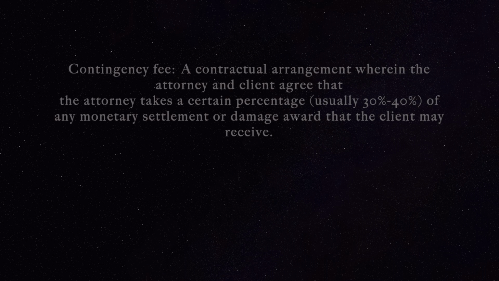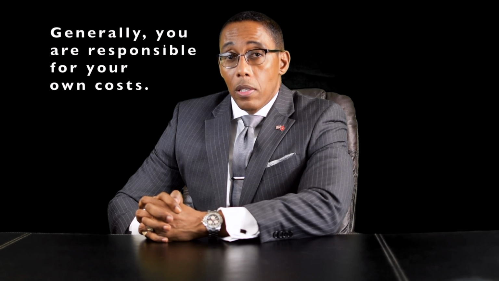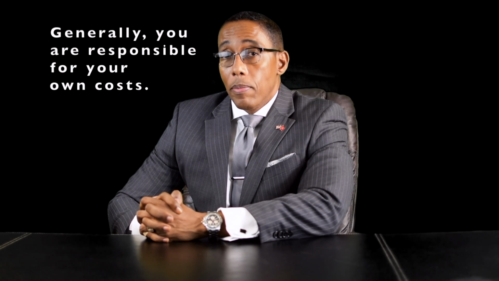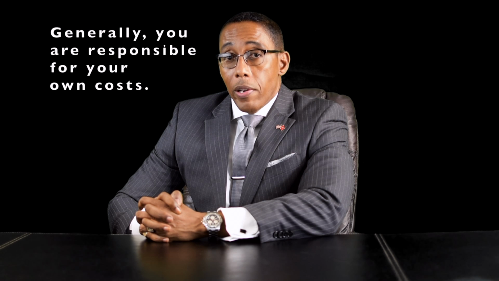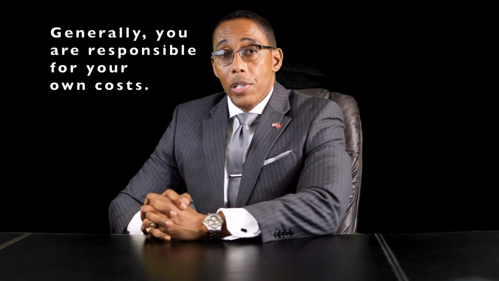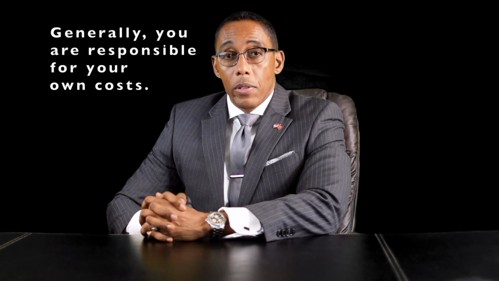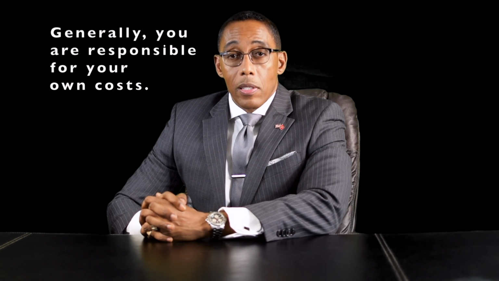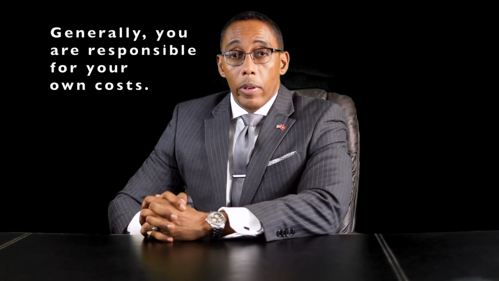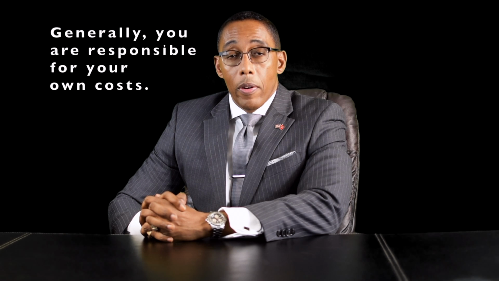Now, the important thing to remember about contingency agreements is that the 30 to 40% contingency fee, which is only paid if the attorney wins or is successful in your case, or is able to reach a successful settlement with the other side, is separate and apart from any expenses that the attorney may have. For example, if court reporters have to be hired for a deposition in your case, those deposition fees are usually paid up front or advanced by the law firm, but at the conclusion of your lawsuit, the law firm is going to recoup those deposition fees from your award.